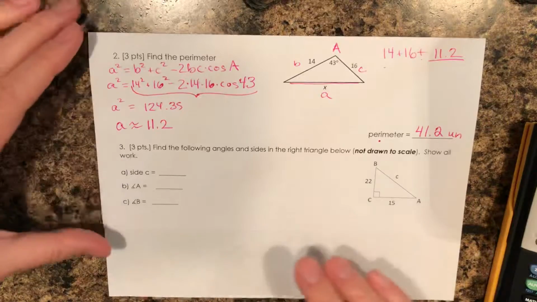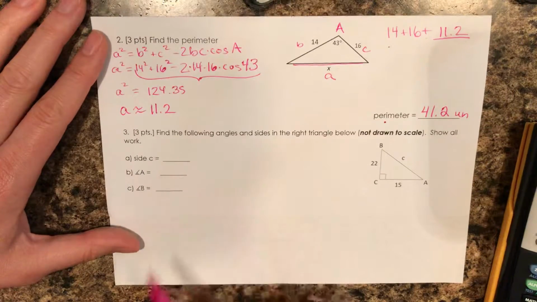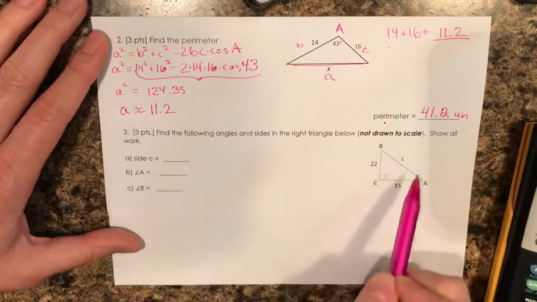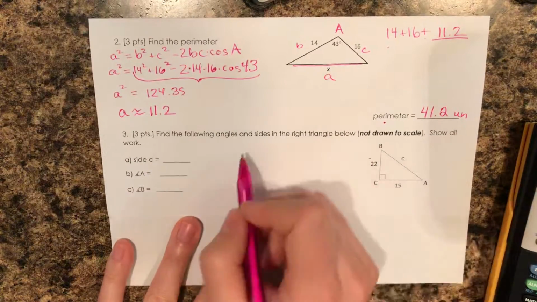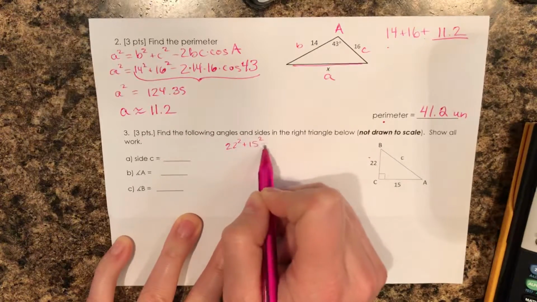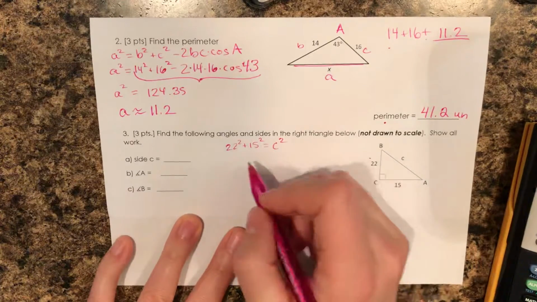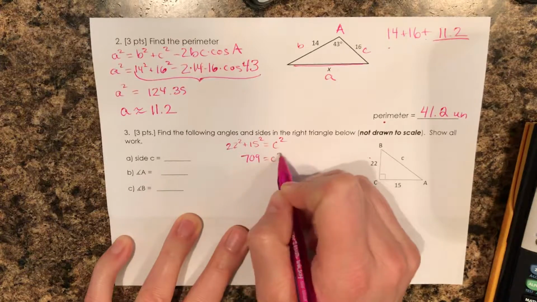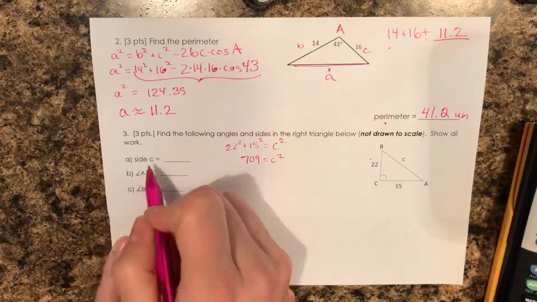Okay. In question number 3, they want me to find 3 things, but they do tell me in order which one to do it in. So if I'm looking for side C, it's a right triangle. I know 2 sides. I'm trying to find the third side. This is just Pythagorean theorem. Okay, when you do 15 squared plus 22 squared, you get 709 equals c squared, and so the square root of 709 is 26.6.